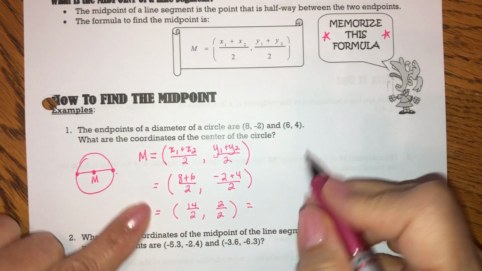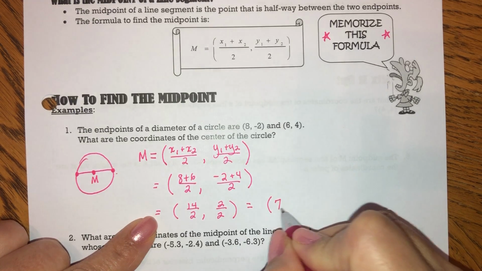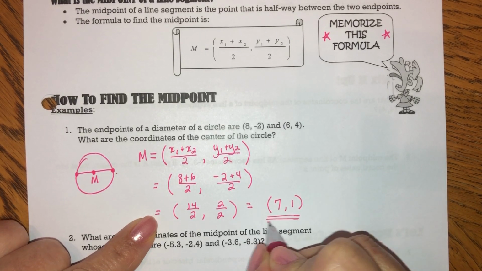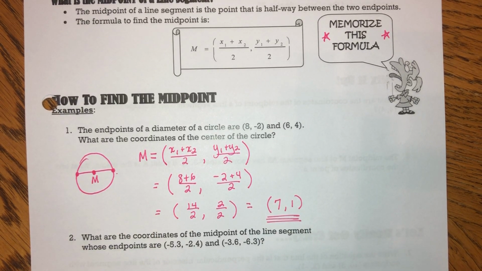This first problem works out really nicely for us. It would be the point (7, 1). So there we go. That's your first problem using the midpoint formula.